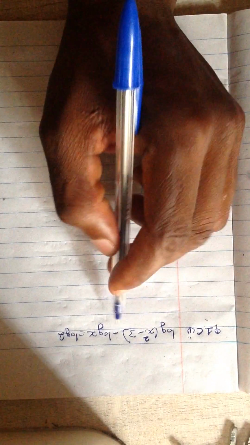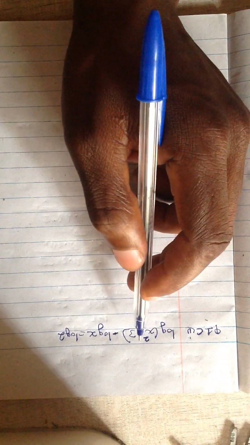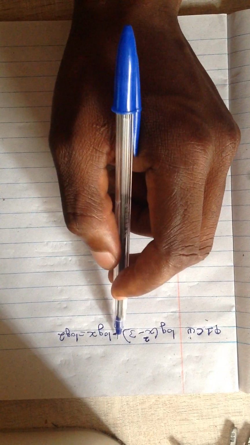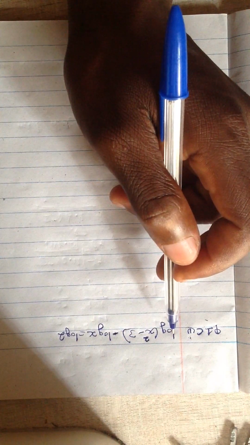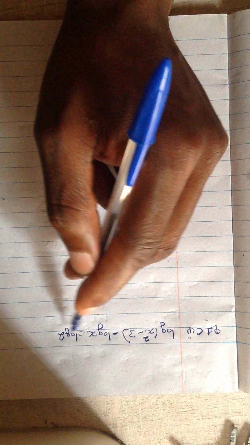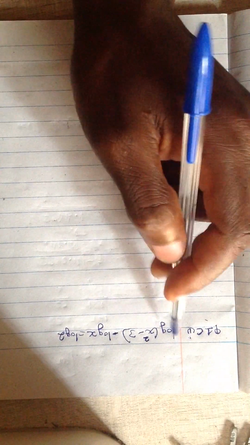Like I've said, if there's a negative, you divide the bases given. If there was a positive, you multiply the bases given. So here, the logs that we are having are log(x squared minus 3) and log x is equal to log 2. I'll say they were using the log of base 10, because it's not indicated here.